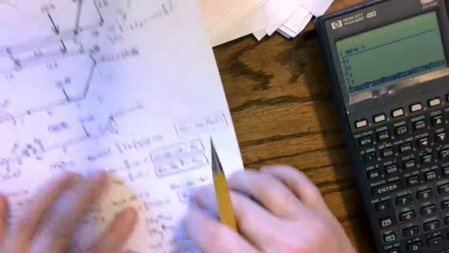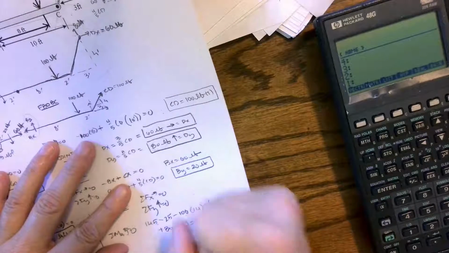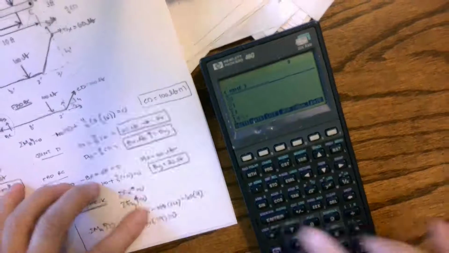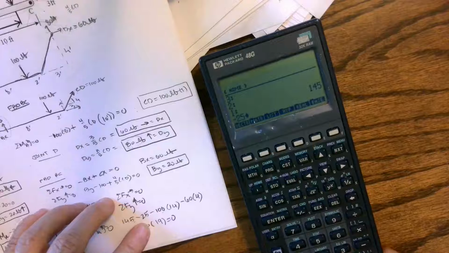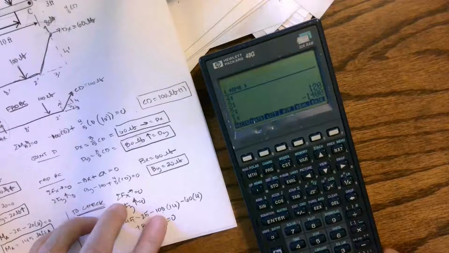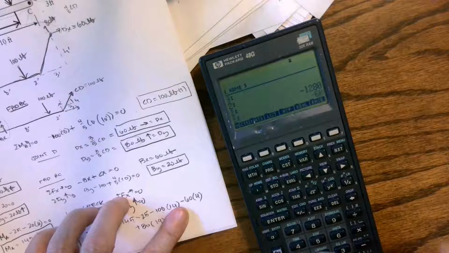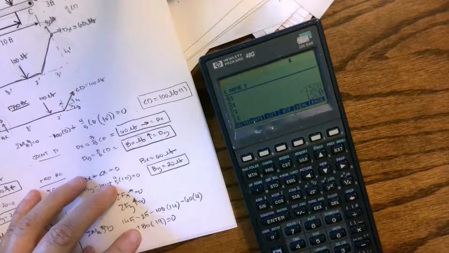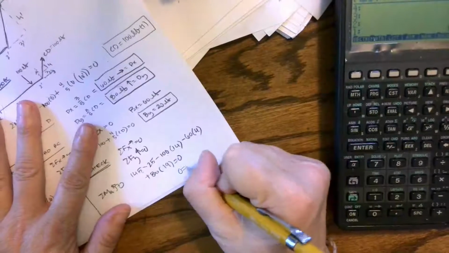I don't know where the 30 came from. Let's make this an actual 80. And now let's try again. 145, minus 25, minus 100 times 14, plus 60 times 4, plus 80 times 19. And I get 0 equals 0.